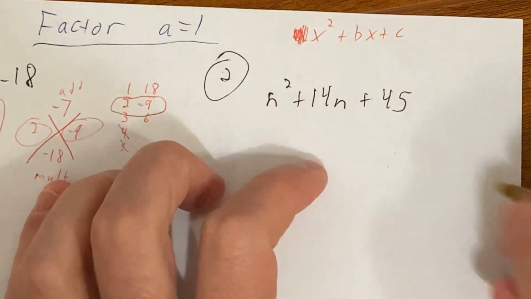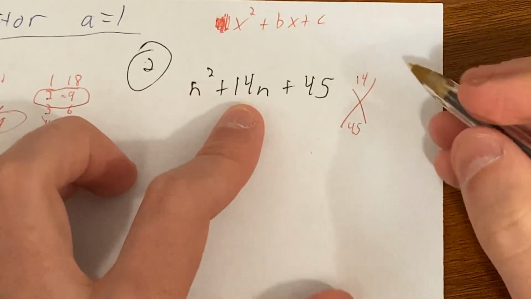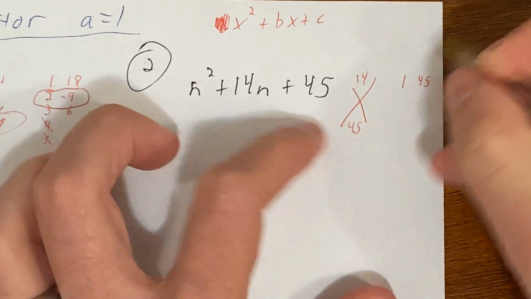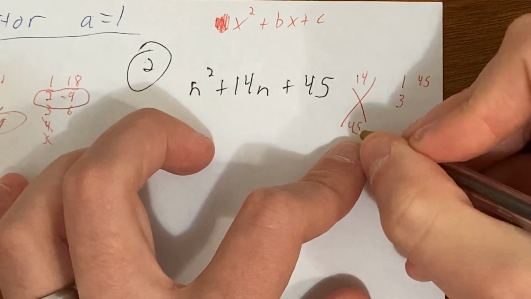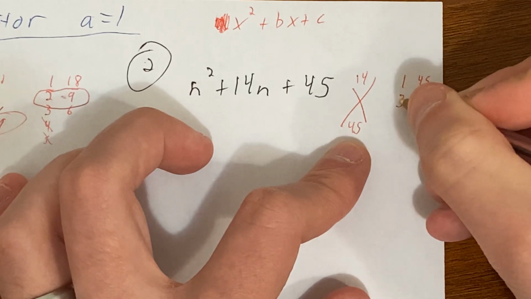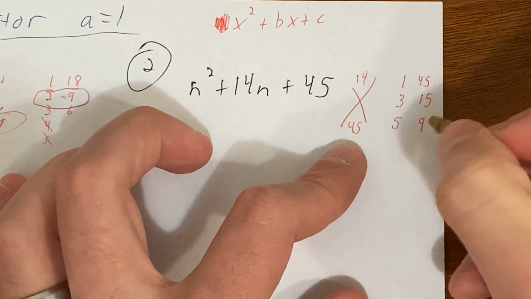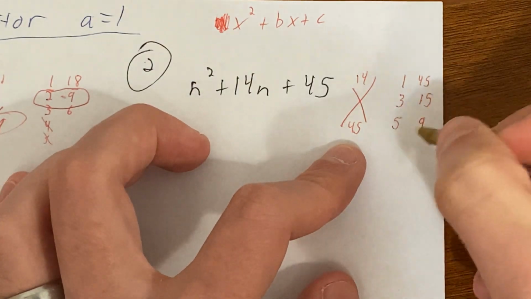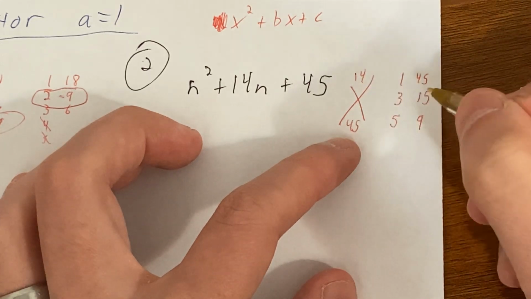In the next one, multiplies to 45, adds up to 14. So I'm once again just going to write out every single thing it could be. So 1 and 45. 2 does not go into it. 3 does. 3 goes into it 15 times. 4 does not. 5 goes into it 9 times. 6 does not. 7 does not. 8 does not. 9 does. So then we're looping back up again. So this is everything that'll get you 45. And then you see if any of them can get you 14 when you add or subtract.